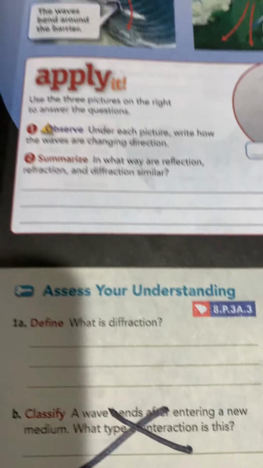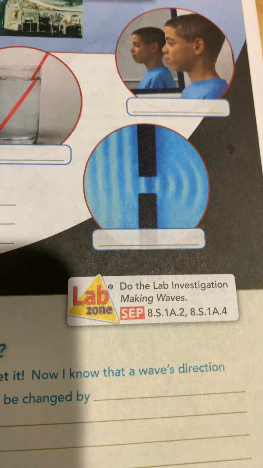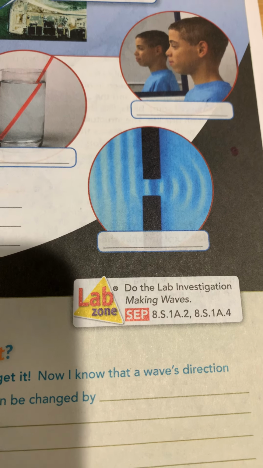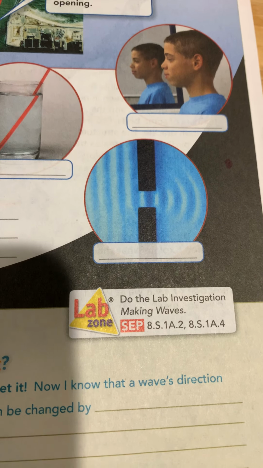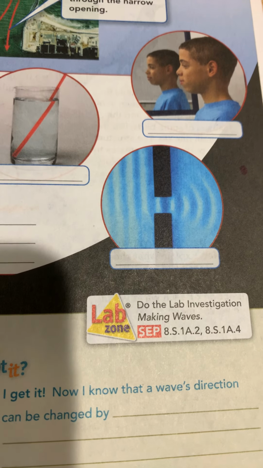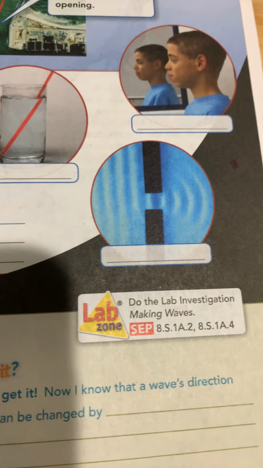So assess, you're doing apply it. And here are the 3 pictures. In there, a mirror. And then that is your diffraction right there, right? Showing how waves work after they pass through an opening. Very cool how that happens.